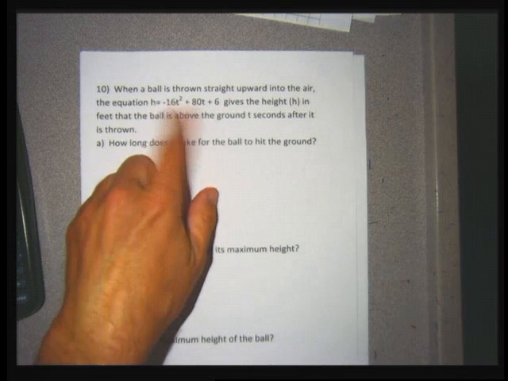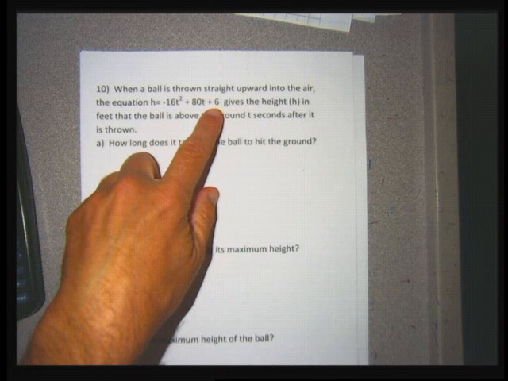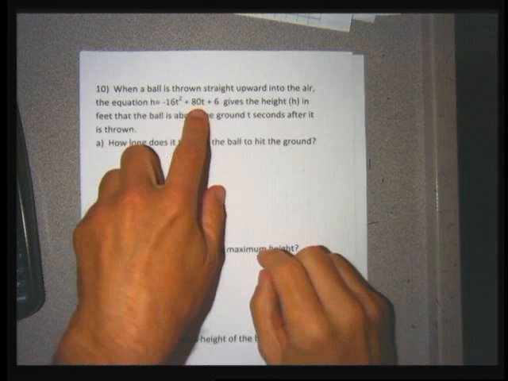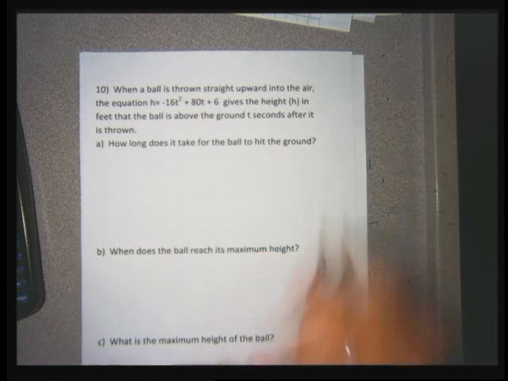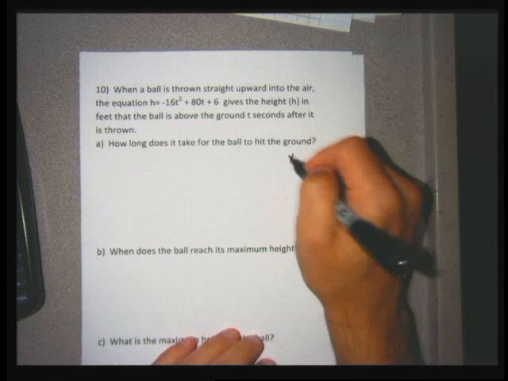In this problem, the 6 means maybe the ball was initially 6 feet in the air, and then it gets thrown up and comes back down. Let me graph this function just to show you the flight of the ball.